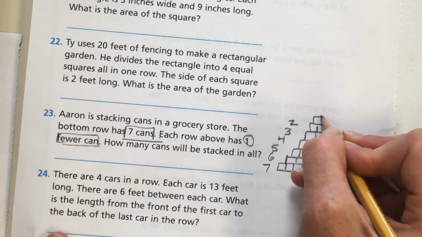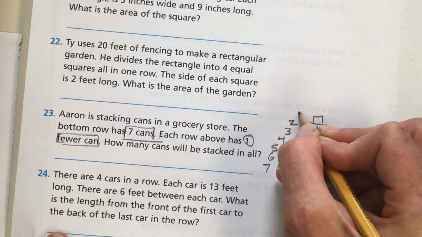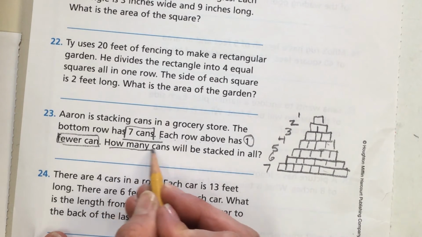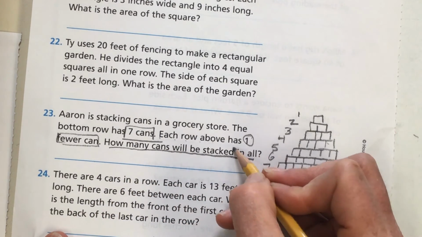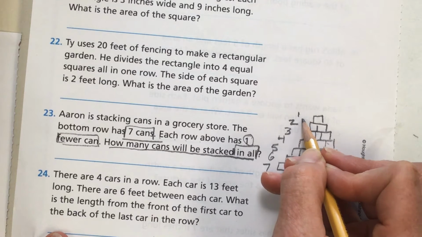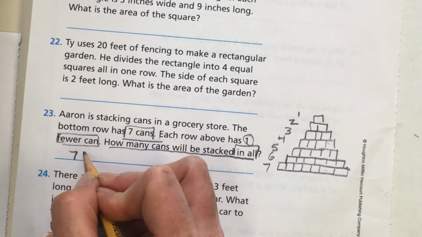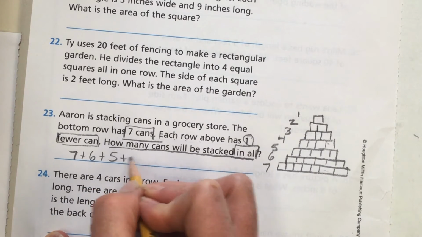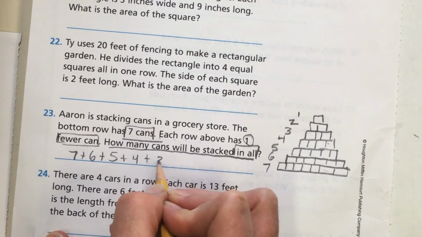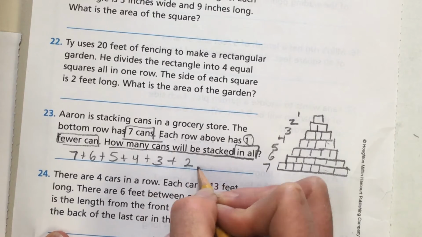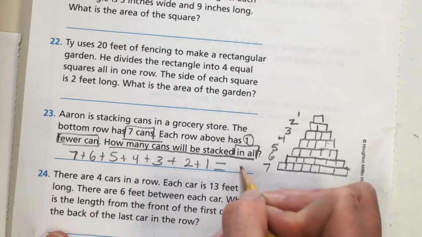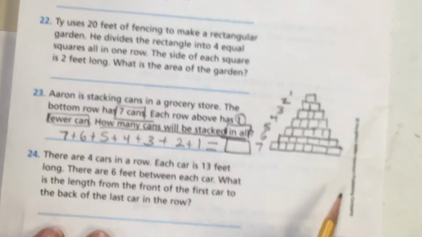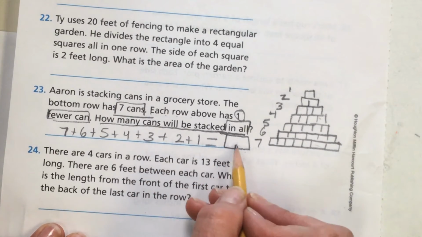And 1 less than 2 is going to be 1. Okay, so this says how many cans will be stacked in all. In all means I'm going to add up all these numbers. So I'm going to add 7 plus 6 plus 5 plus 4 plus 3 plus 2 plus 1, and I'm going to let you add those up. Okay, the next one. I didn't give you the answer to that one.